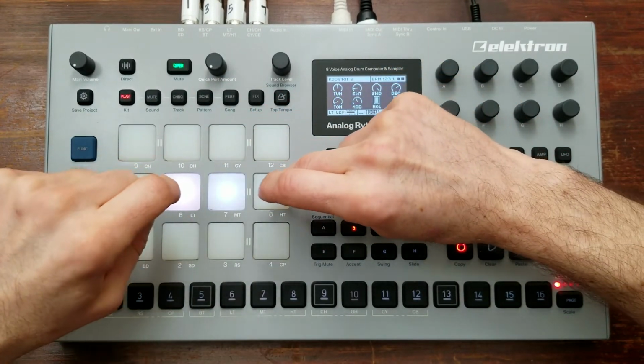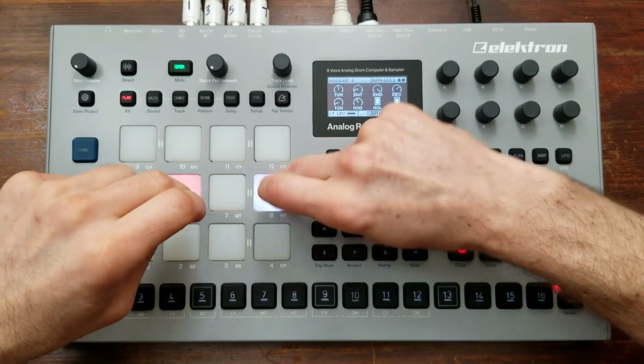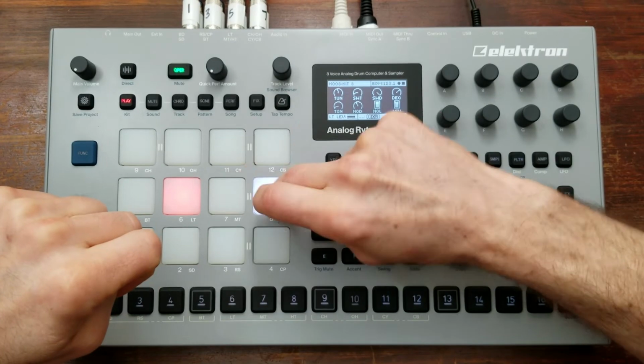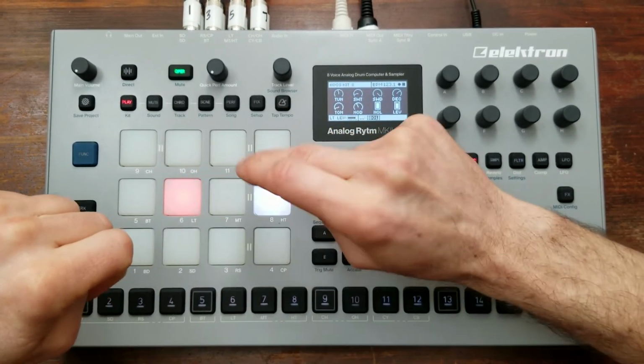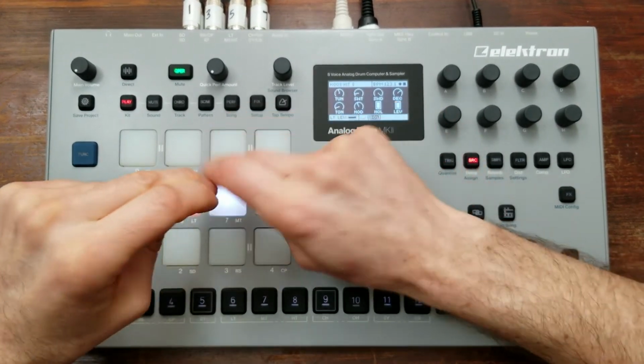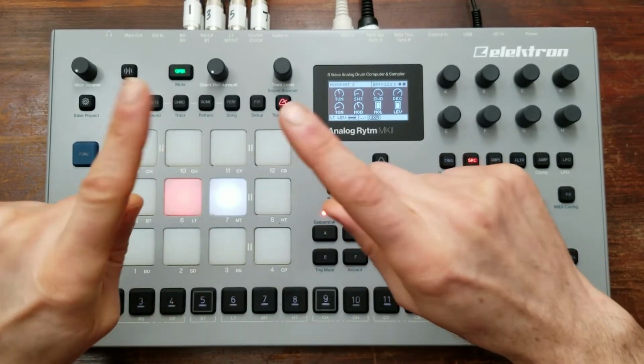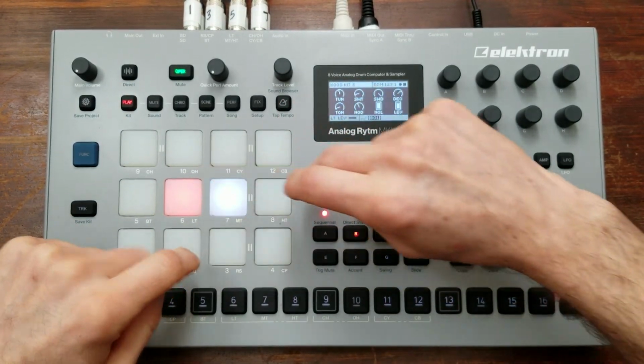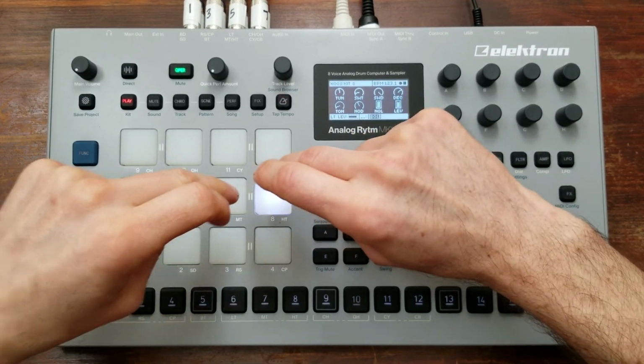And you hear how this one cuts the other one off? This one, the one on the right, clips off the one on the left.